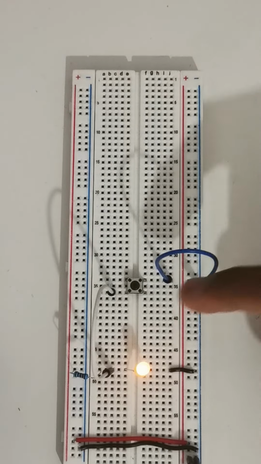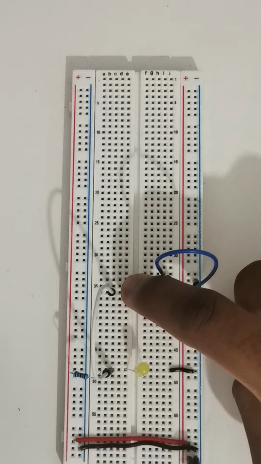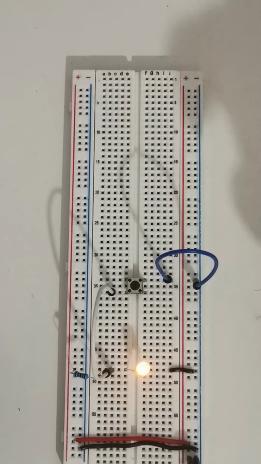So let's call this circuit the NOT circuit, because when the button is pressed, the LED is not on. And when the button is not pressed, the LED is on. So we call this the inverted circuit. Now we can actually build inverted circuits for all of the circuits I showed you in the last video. So this is an inverted circuit for the button circuit.